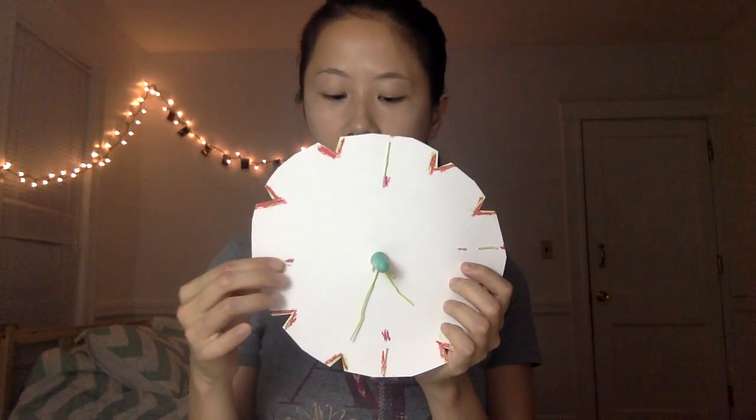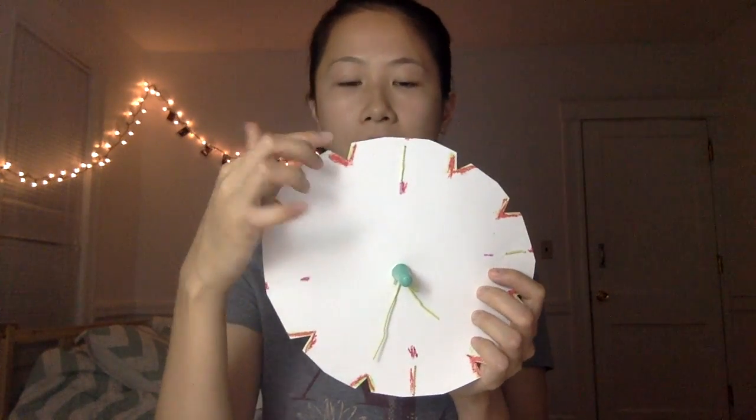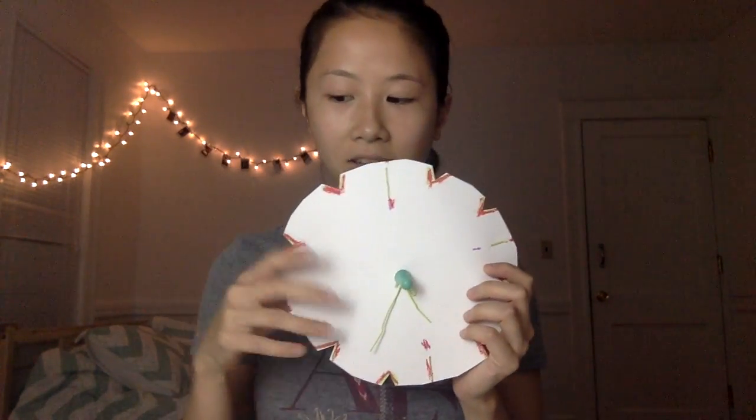These have little paper clips as indents, so they're able to feel the major changes in the clock. Oh, this one fell off. And then for the smaller indents, which is for example, the 1 and the 2 here, you have these cutouts. So they're able to really feel and engage with this clock in a very sensory manner.